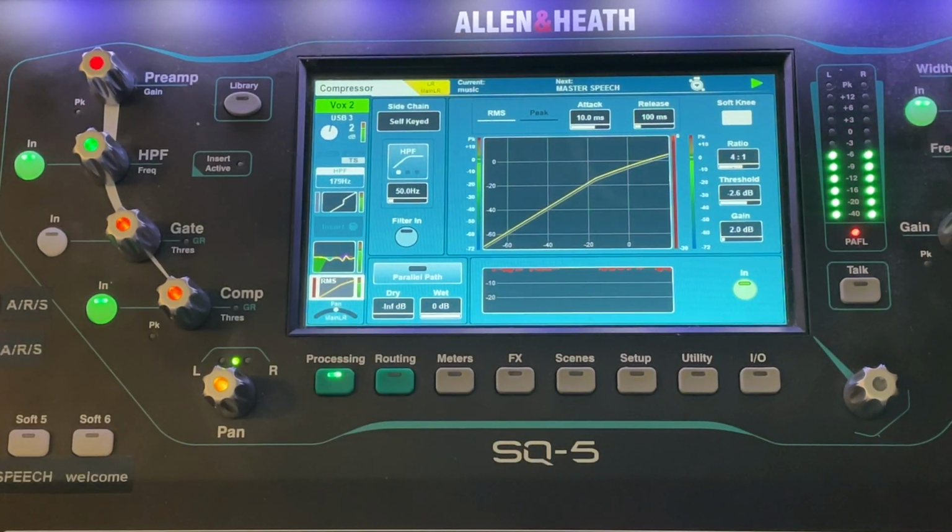That gives us a lot of headroom, so if the singer or the speaker suddenly gets a lot louder, that compression will really kick in and do its job. And that's it, gain and compression in a nutshell.